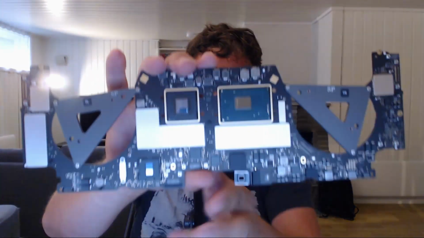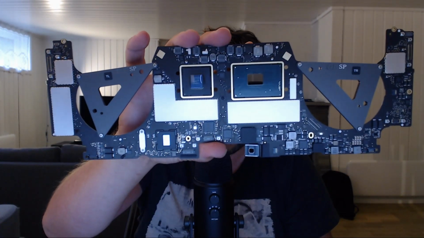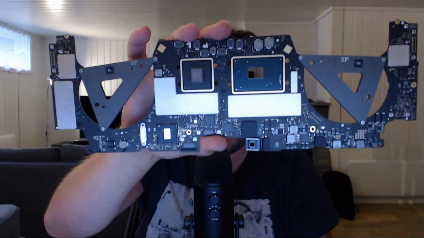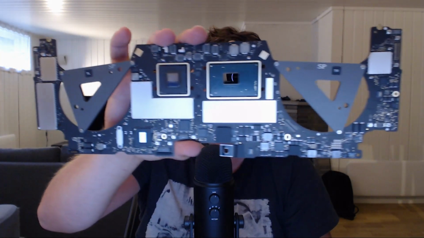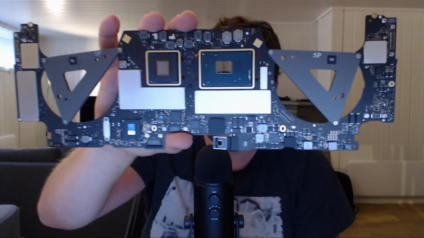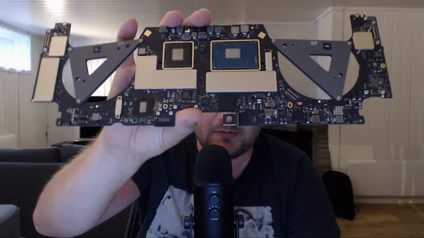So the Mac I recently showed you, everything is soldered onto the motherboard, so you can't upgrade it. And it looks like this. You have the CPU, GPU, memory, SSD, even the wireless and Bluetooth card. It's soldered onto the motherboard, and you can't really replace it. You could maybe buy a new motherboard, but it's so expensive that it's just not worth it.